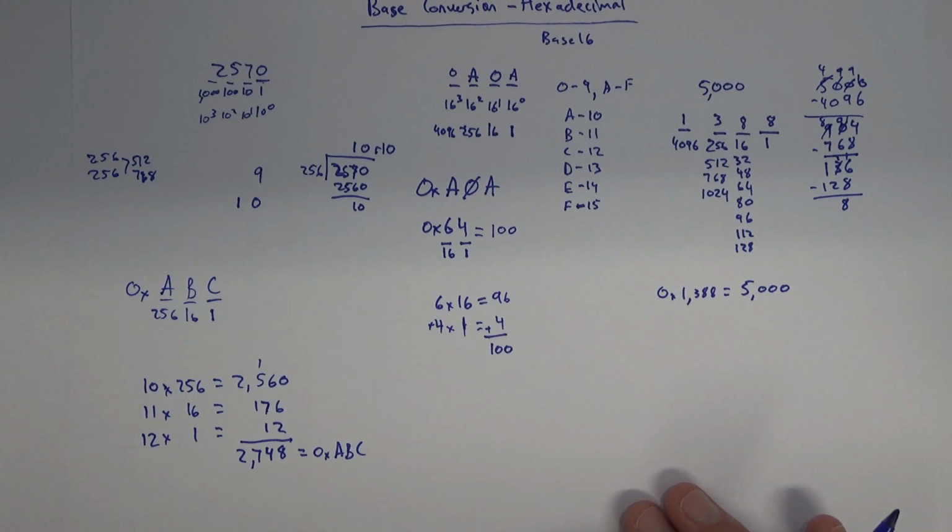Now, I did want to show you one more trick with binary to hexadecimal. So between binary and hexadecimal, normally we would convert to decimal in between.